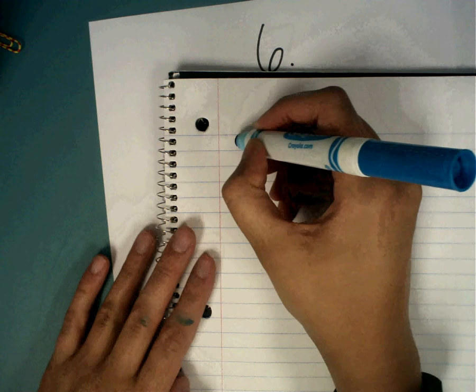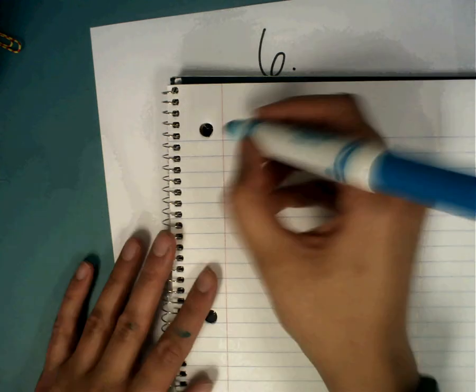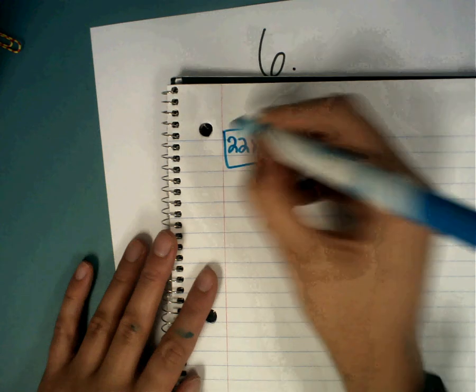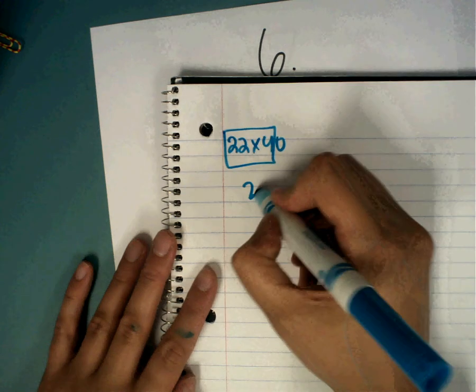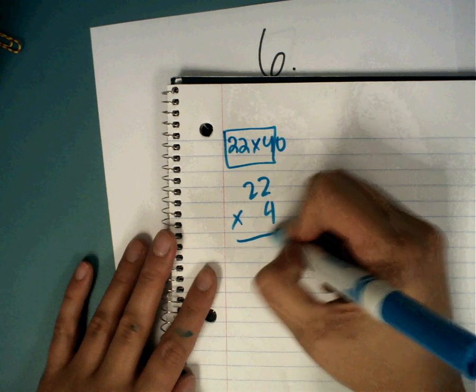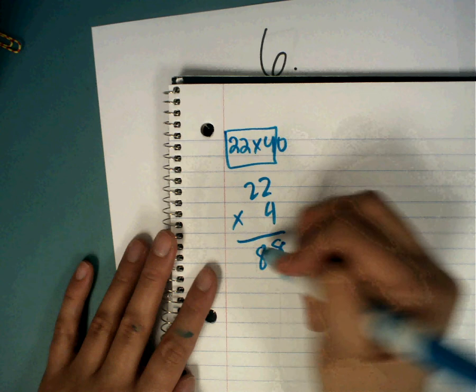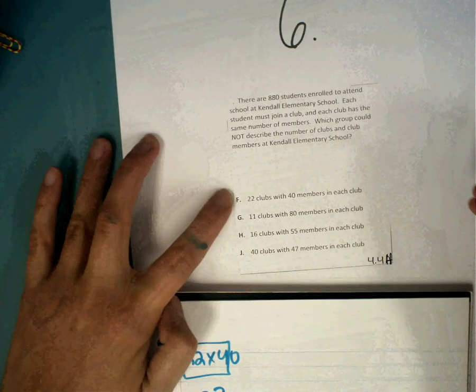So let's do 20. Actually, if I'm doing 22 times 40, I could just find a hidden fact, right? Yeah? So 22 times 4, 2 times 4 is 8, 2 times 4 is 8, and then add my 0. Well, that multiplies to be 880, so it can't be F. What about 11 times 80?